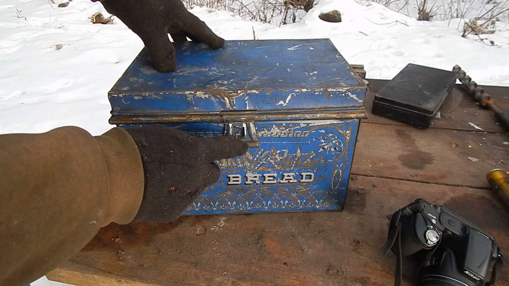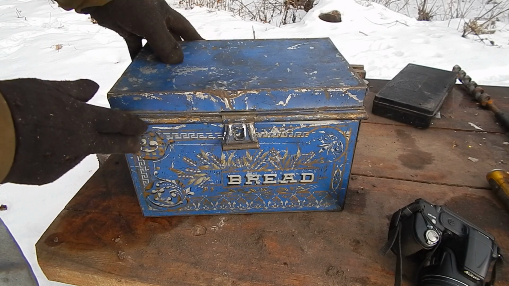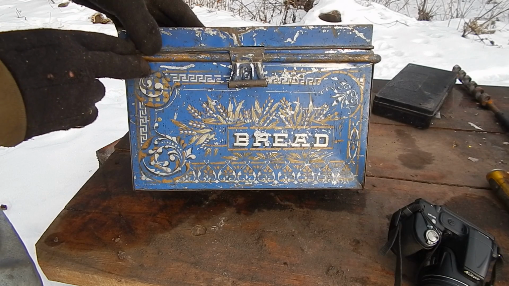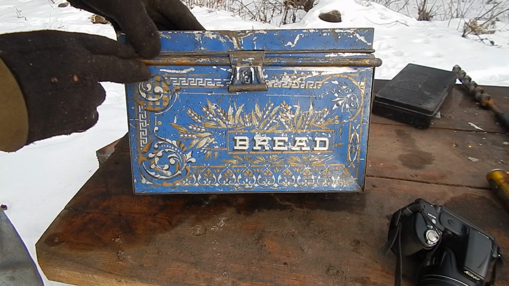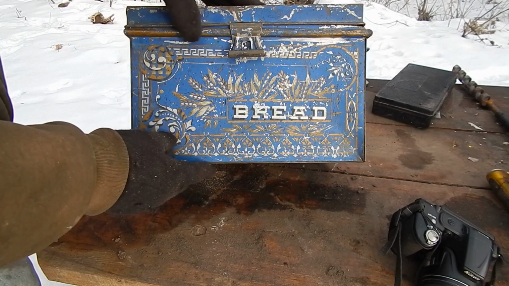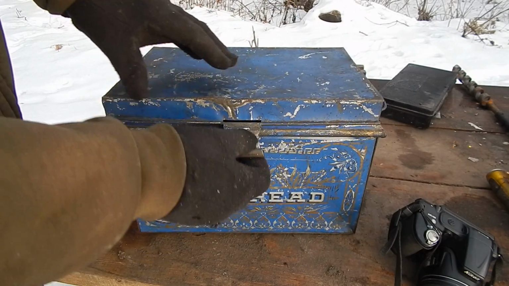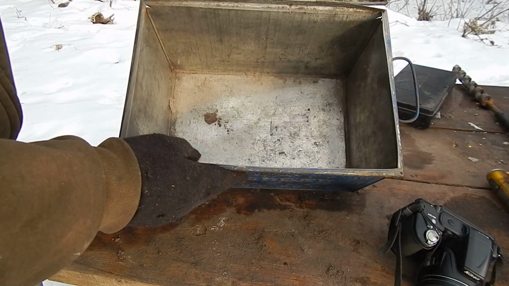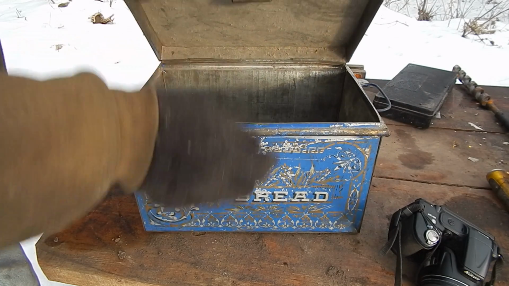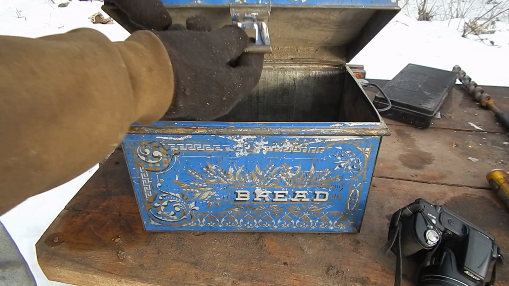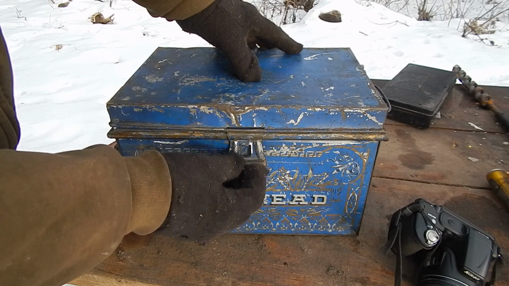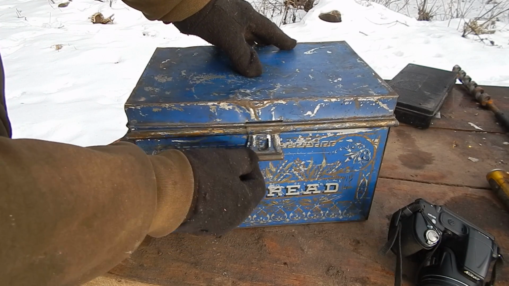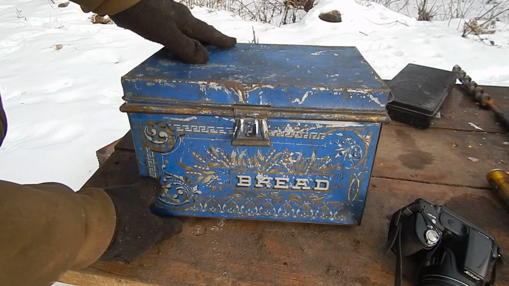Anyway, this is a Breadbox. An old Breadbox that I picked up in a thrift store. Kind of funny, it's a little dinged up. It's like a tin. There's a little latch here that you could actually put a lock through, though I don't know why you'd be wanting to lock your bread up.